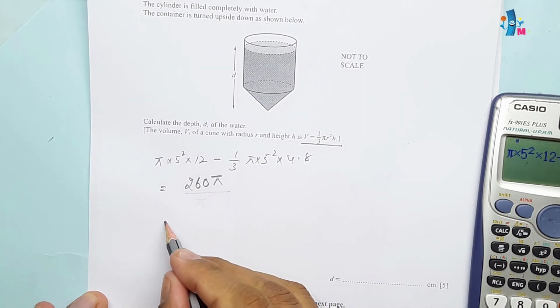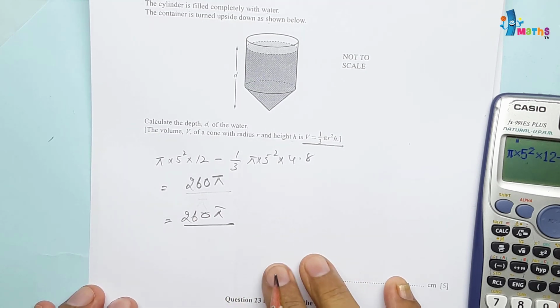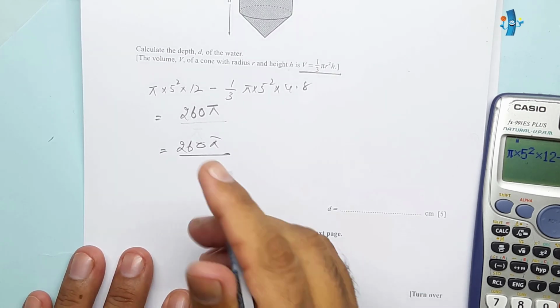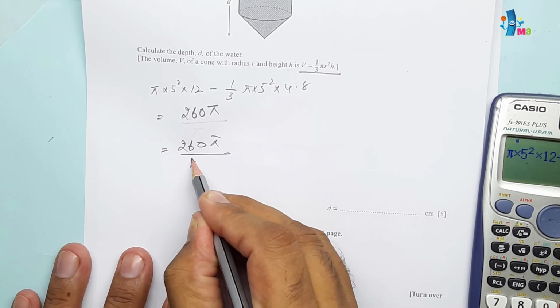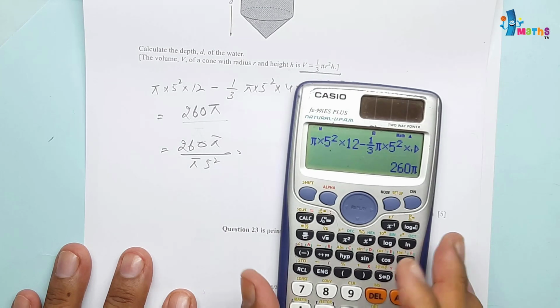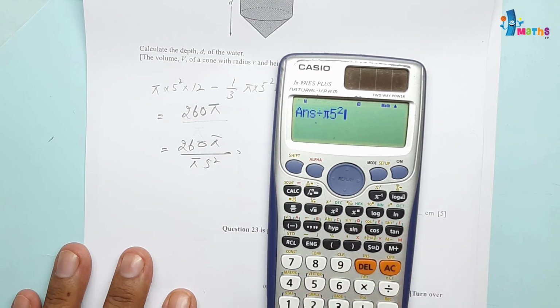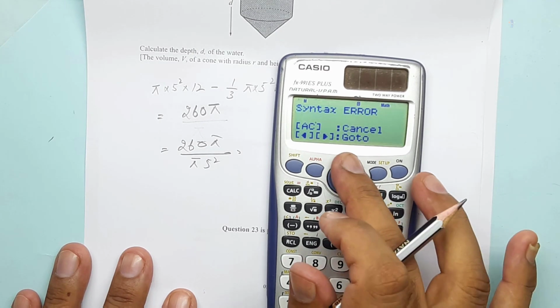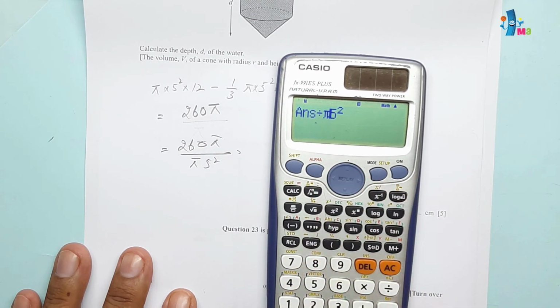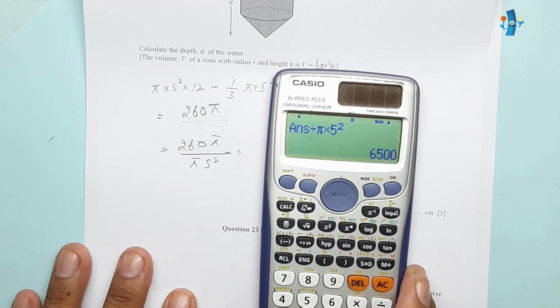which is 260 pi divided by pi r square, which is 5 square. This will be equal to 260 pi divided by pi and 5 square. There is some error, we have to put multiplication over here. This is 6050.